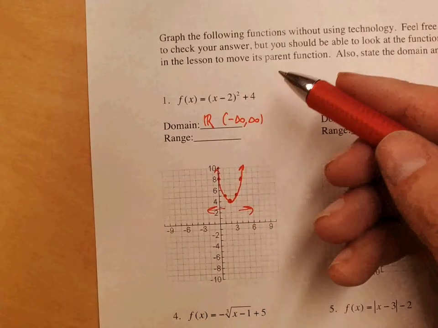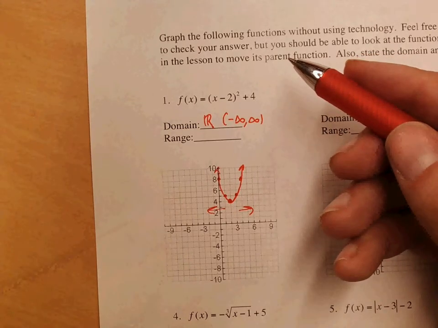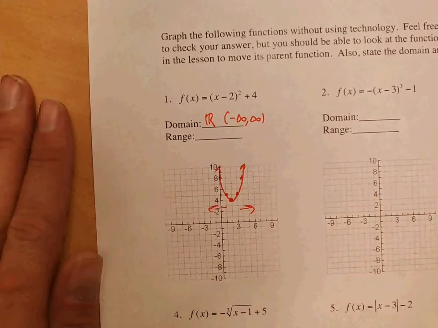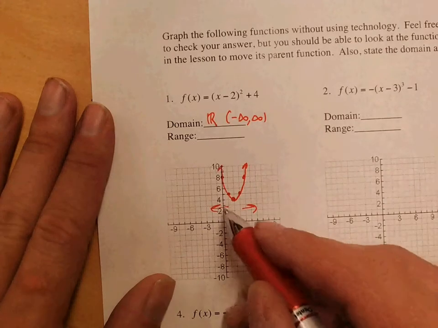And domains are always going to be all real numbers unless you're doing one of 3 things: taking the square root of a negative, dividing by 0, or taking the log of 0 or a negative. And since none of those 3 things are happening here, we were guaranteed to have a domain of all real numbers, and we can know that even without looking at the graph.